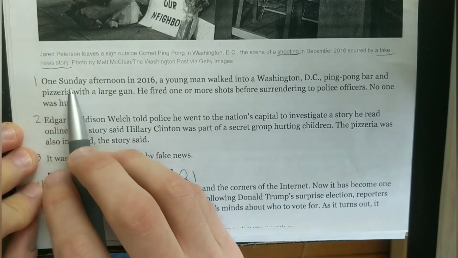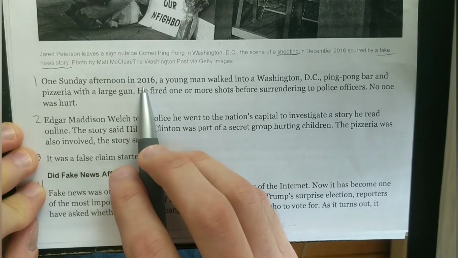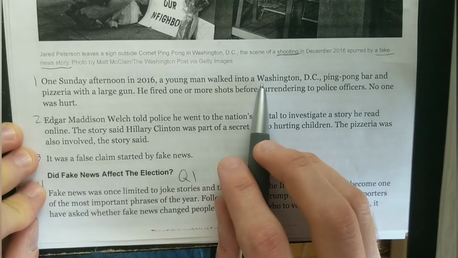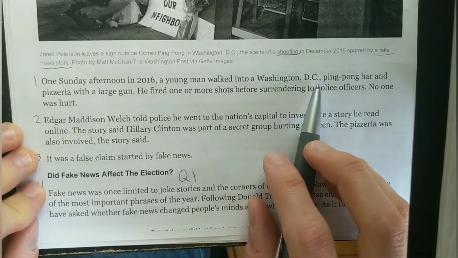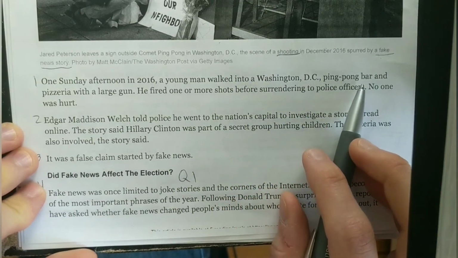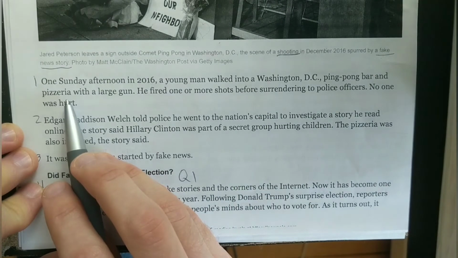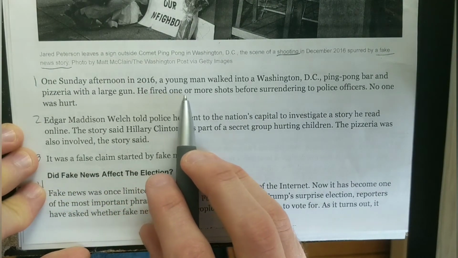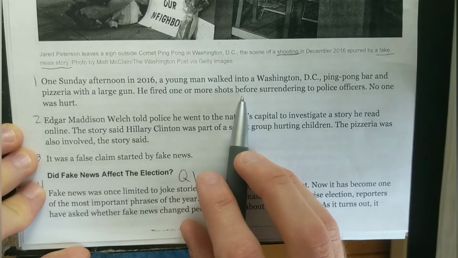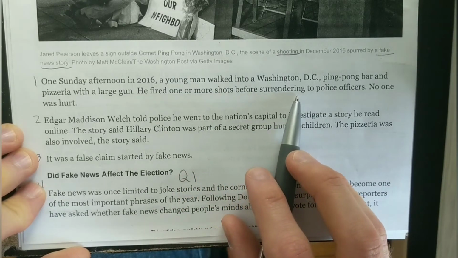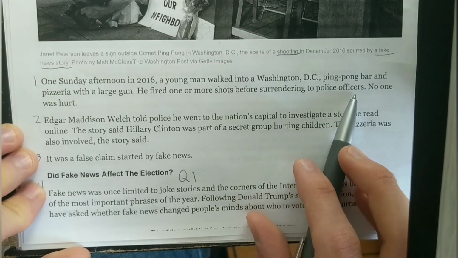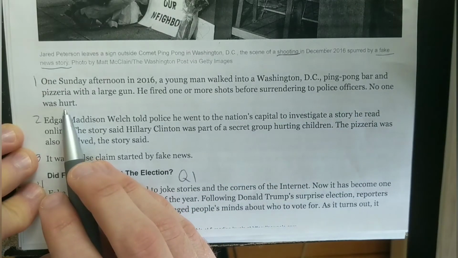One Sunday afternoon in 2016, a young man walked into a Washington, D.C. ping pong bar and pizzeria with a large gun. He fired one or more shots before surrendering to police officers. No one was hurt.